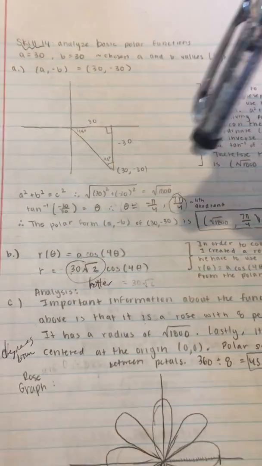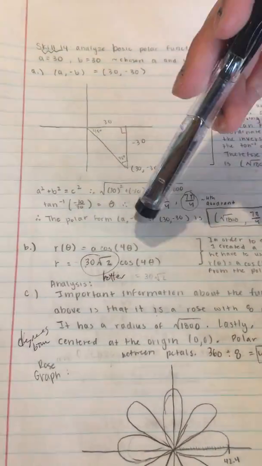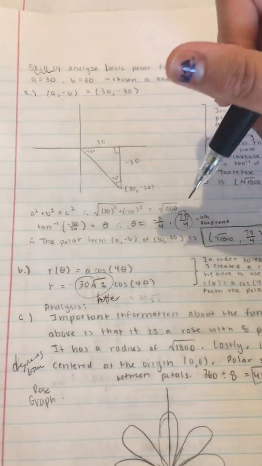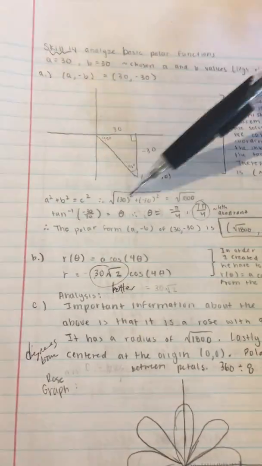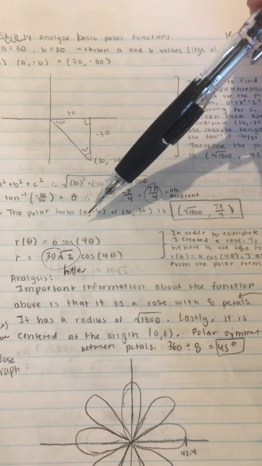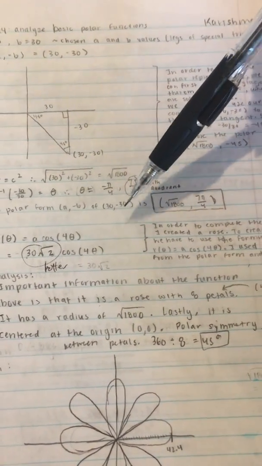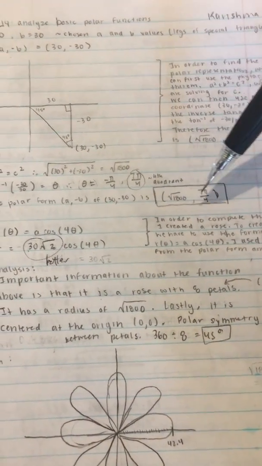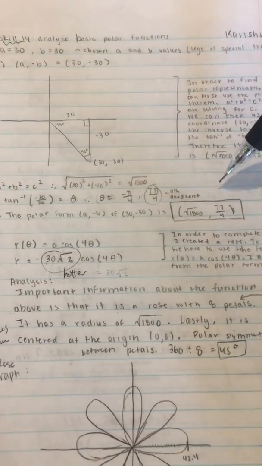So you would do tangent inverse of negative 30 over 30, because it's opposite over adjacent, and that would equal theta. So theta equals negative pi over 4 or 7 pi over 4. Now the reason you have to do 7 pi over 4 is because it's in the fourth quadrant. And therefore, the polar form of (a, negative b), which is (30, negative 30), is (root 1800, 7 pi over 4).